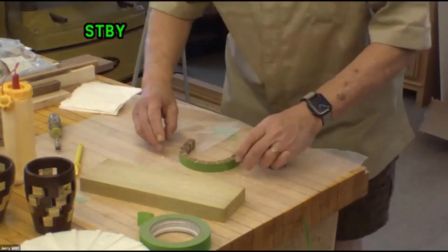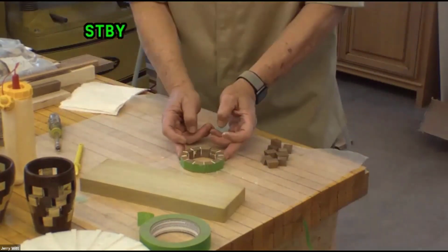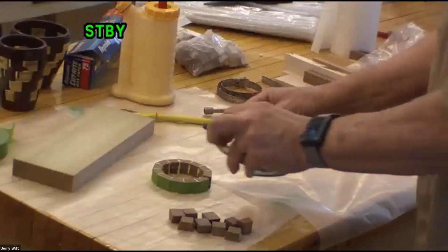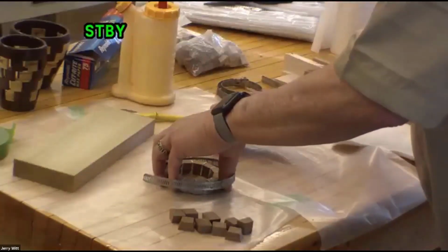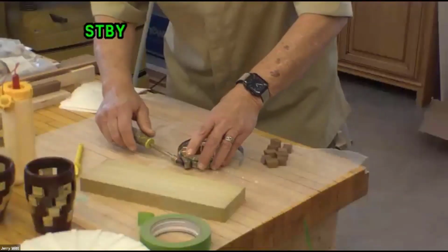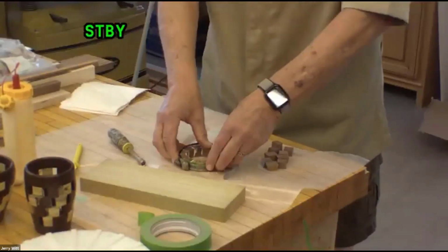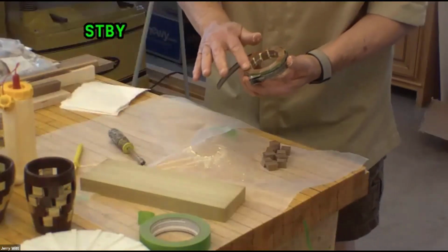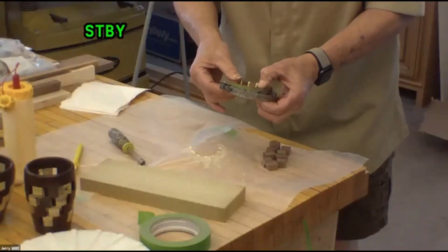Glue's cheap comparatively. Now I can bring that around and use a hose clamp, put it around that ring, cinch it up, make sure that all my pieces are pressed down. I usually go to the back side and just run my finger around the edge to make sure everything is nice and even.